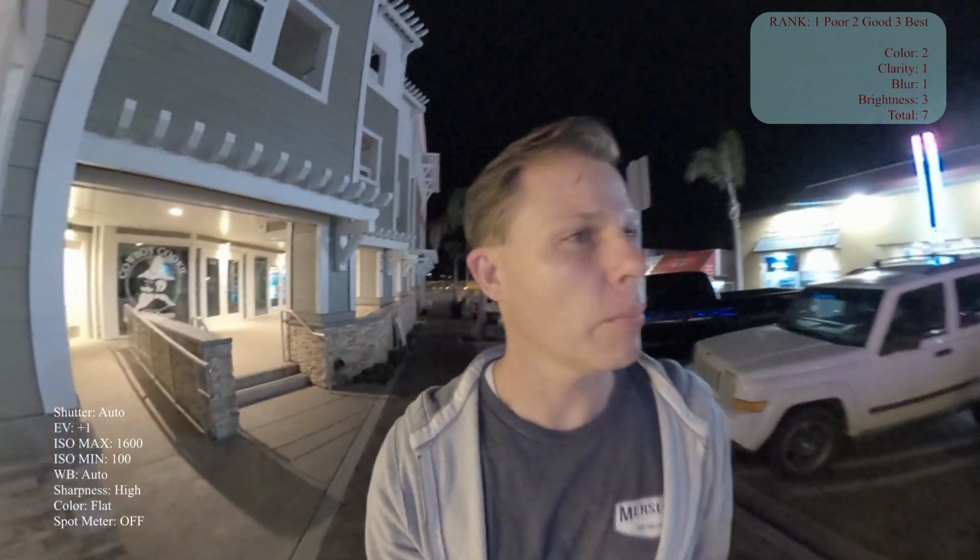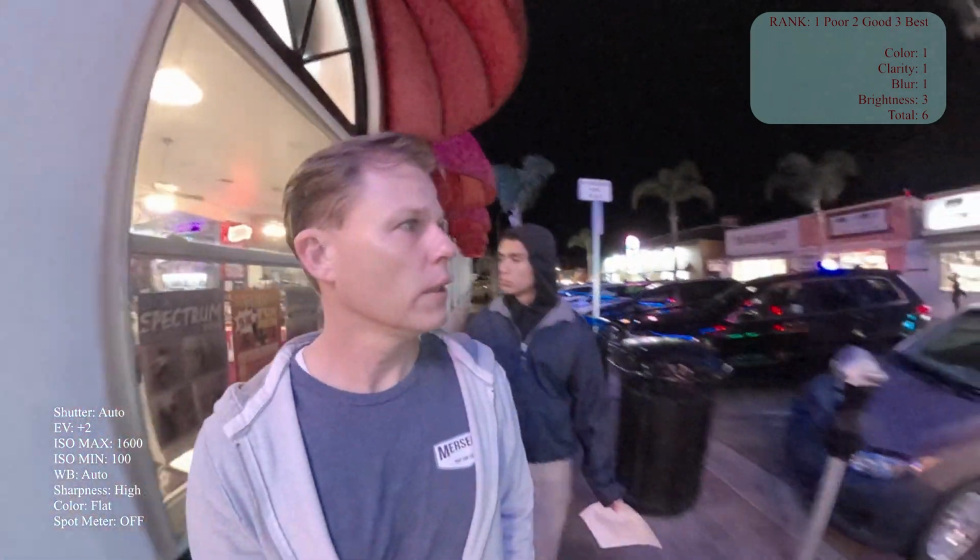And now this is EV +1 with the GoPro Max and a flat color profile. And now we're at EV +1.5 with the GoPro Max and a flat color profile. And now we are Pro Tune defaults with a flat color profile and an EV of +2. As we're moving around here.